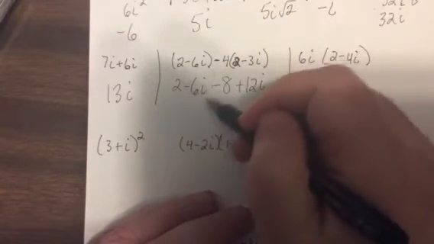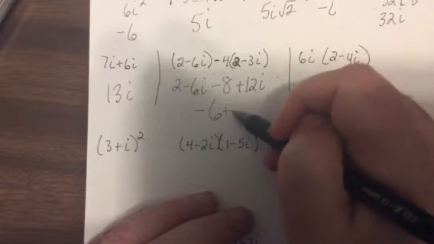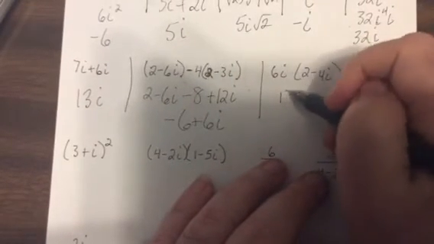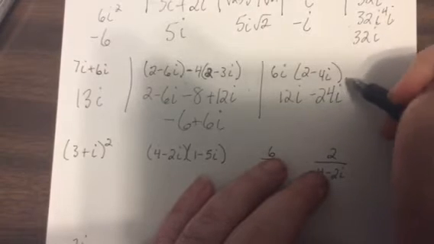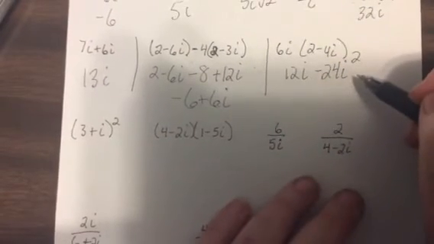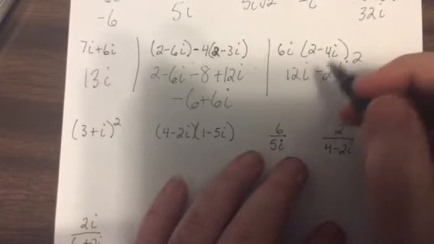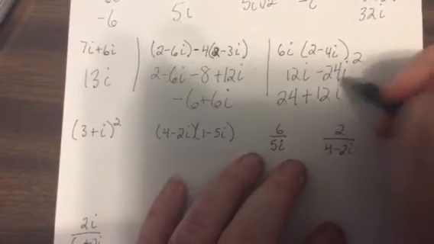2 minus 6i, then distribute the minus 4, so it's minus 8 plus 12i. Don't forget the negative goes into both parts. That's where most people mess up. So this would be 2 minus 8 is minus 6. Minus 6i plus 12i is plus 6i. So distribute the 6i, it's 12i minus 24i squared. But wait a minute, i squared is what? Negative 1, yes. Negative and negative is plus, so it's 24 plus 12i.